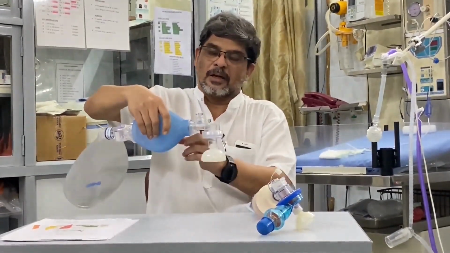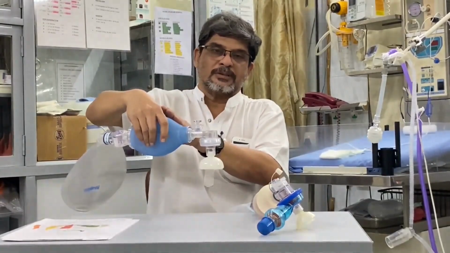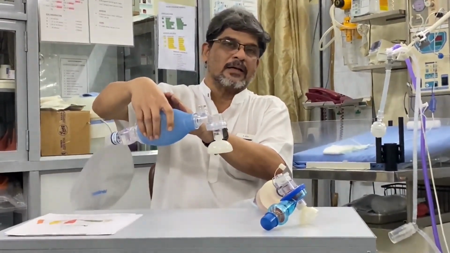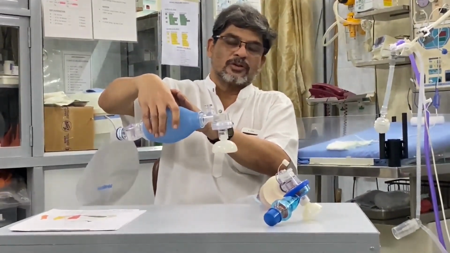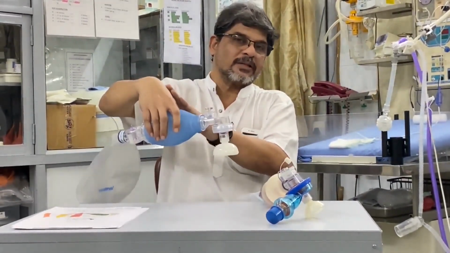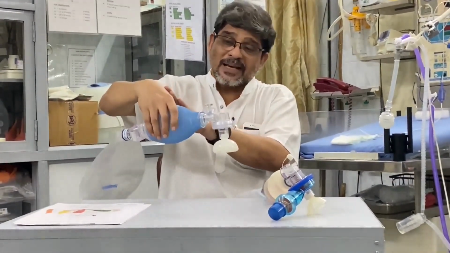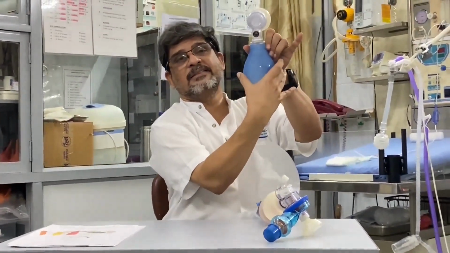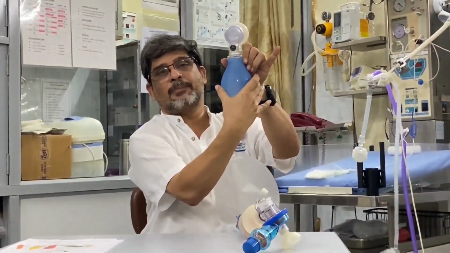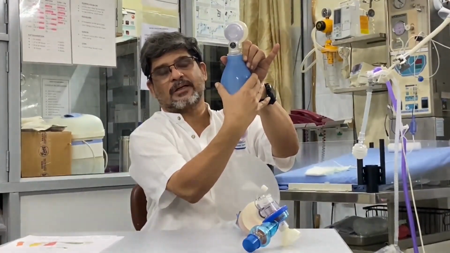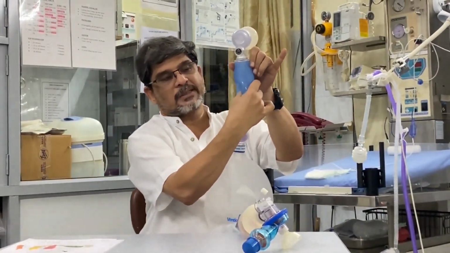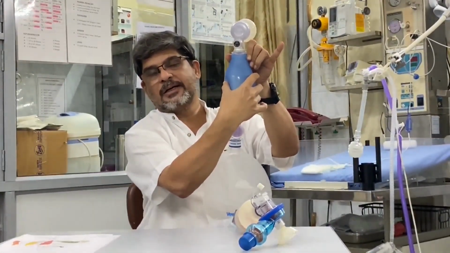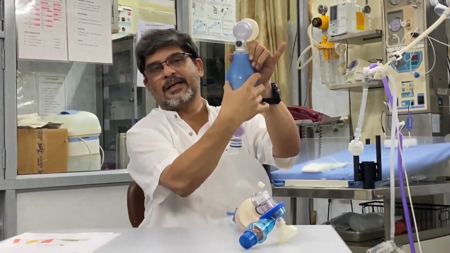After giving the pressure, how long you maintain the inspiratory pressure determines the inspiratory time. After that you release the bag. This is the expiratory phase, and the time taken for expiration determines the expiratory time. The pressure at the end of expiration, if you release the bag totally, is zero. If we give the inspiration and don't allow the bag to empty completely, maintaining some amount of end expiratory pressure, it is known as PEEP, positive end expiratory pressure.